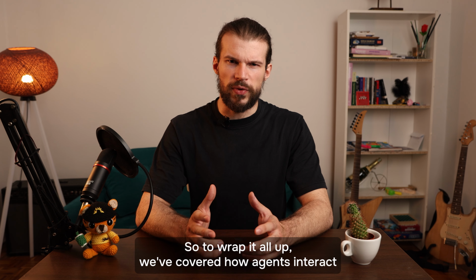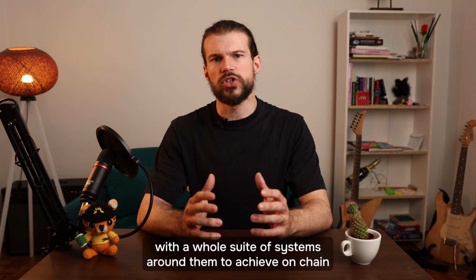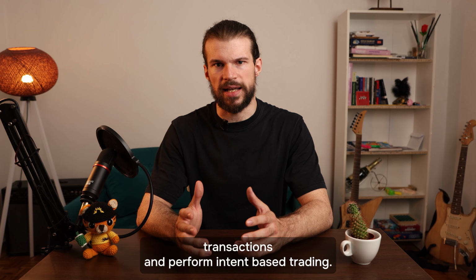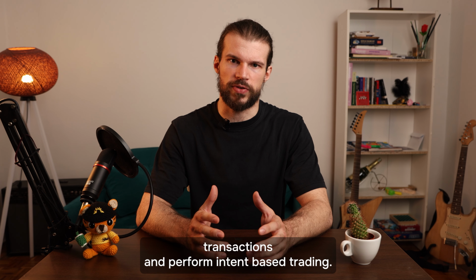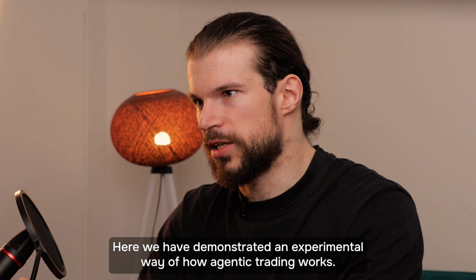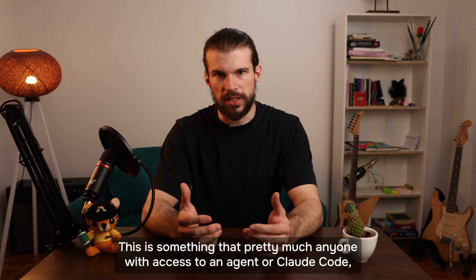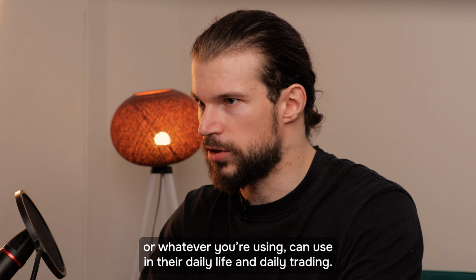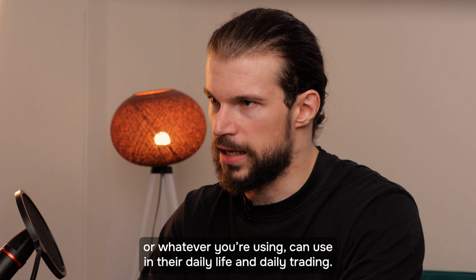So to wrap it all up, we've covered how agents interact with a whole suite of systems around them to achieve on-chain transactions and perform intent-based trading. Here we have demonstrated an experimental way of how agentic trading works. This is something that pretty much anyone with access to an agent or Claude Code or whatever you're using can use in their daily life and daily trading.